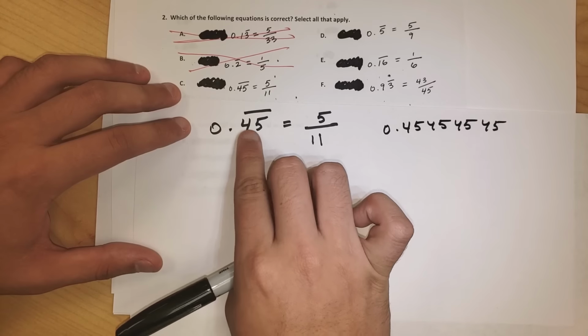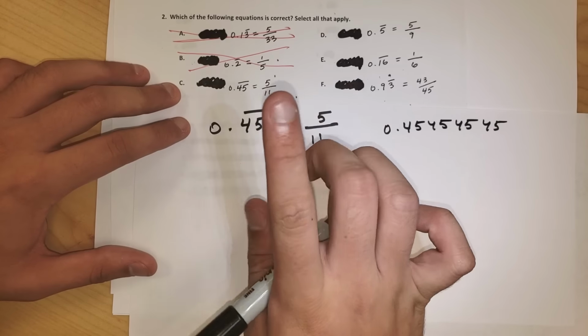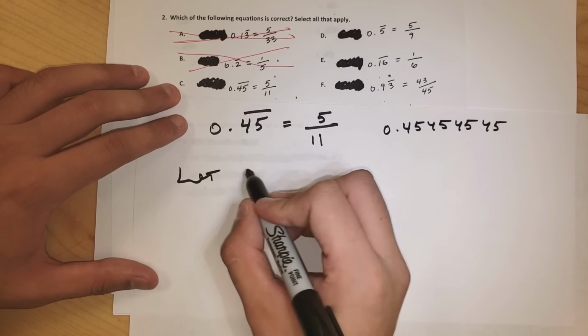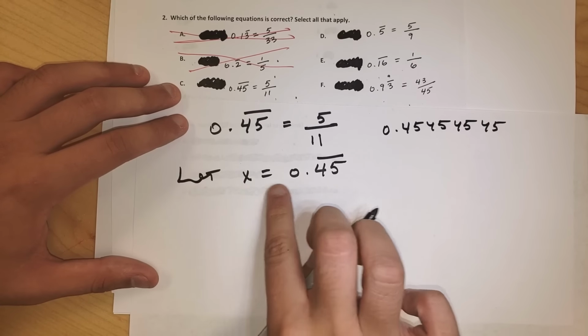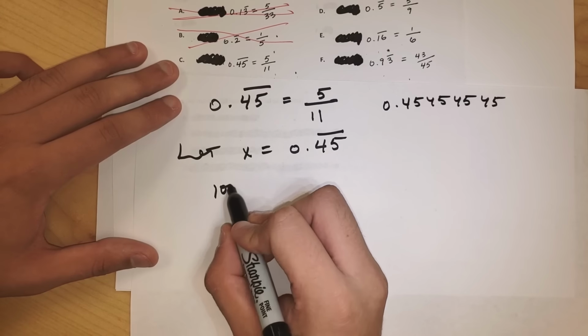When you have two numbers that are repeating, you only need one equation, where you multiply the original equation, x equals 0.45 repeating, by 100.